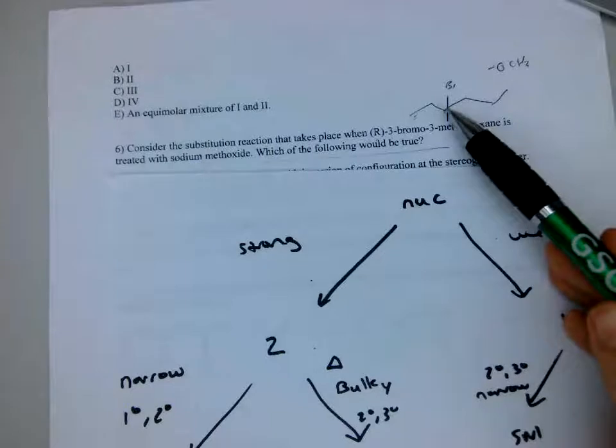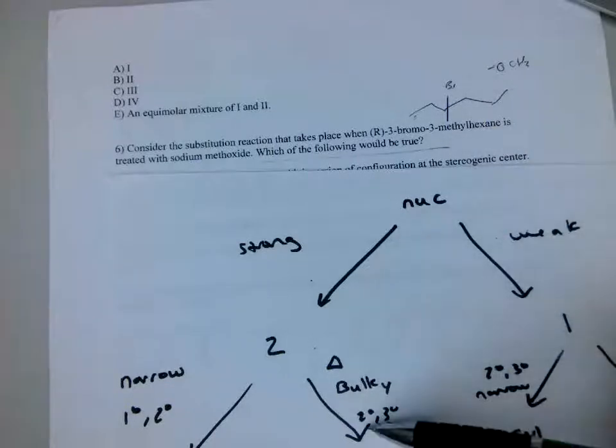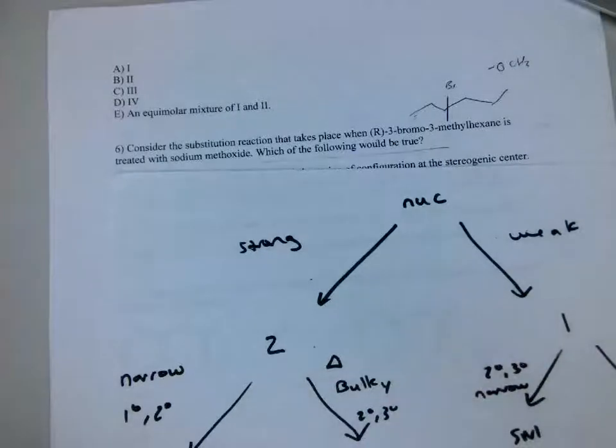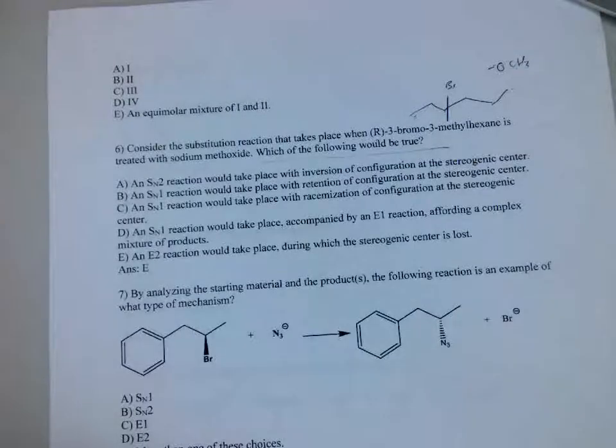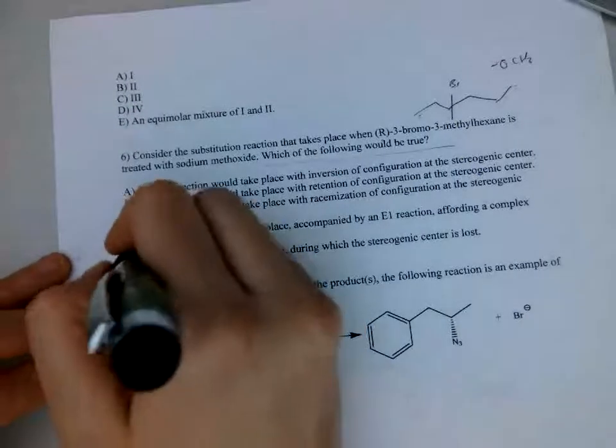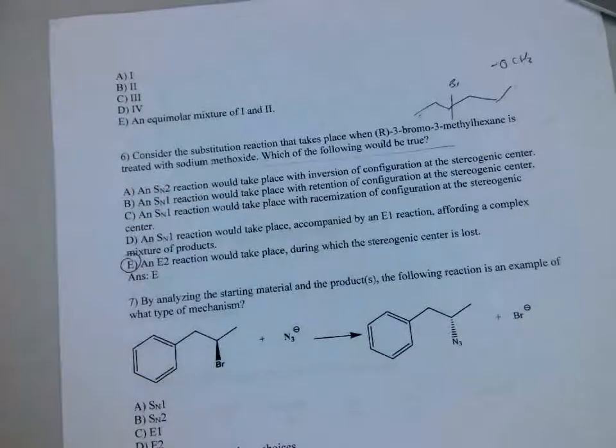So if the leaving group is tertiary, this is going to go E2. You can't have a tertiary leaving group on an SN2 reaction. So this should be an elimination reaction, would be my guess. So the only possible answer choice would be answer E. The rest of them don't have an elimination even taking place. So that is not going to be the right answer.